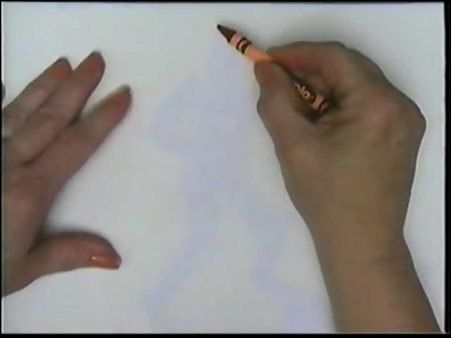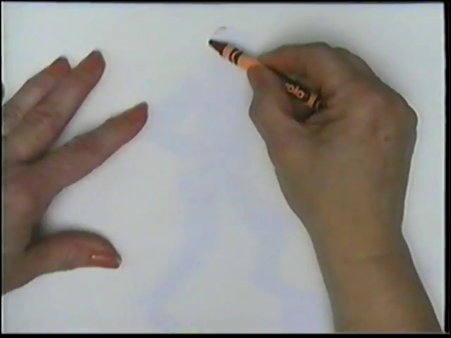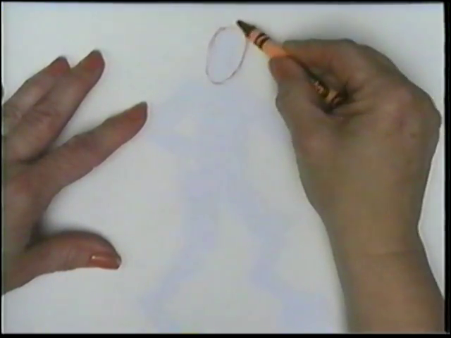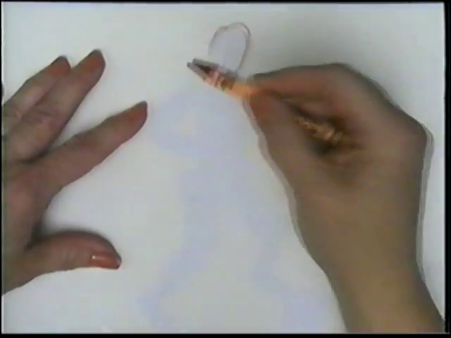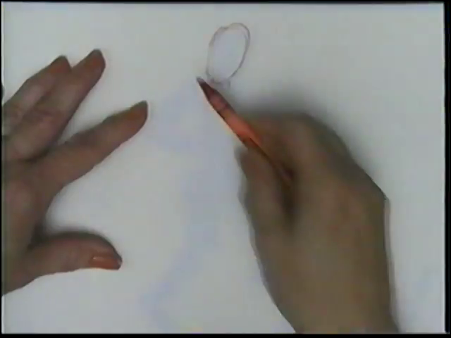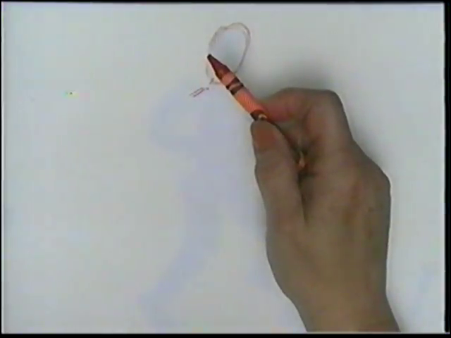Now we're going to take a little brownish color. This kid's been out in the sun a fair amount. And we're going to draw around him, and we're going to put him in a red shirt. His arm just moved on me.